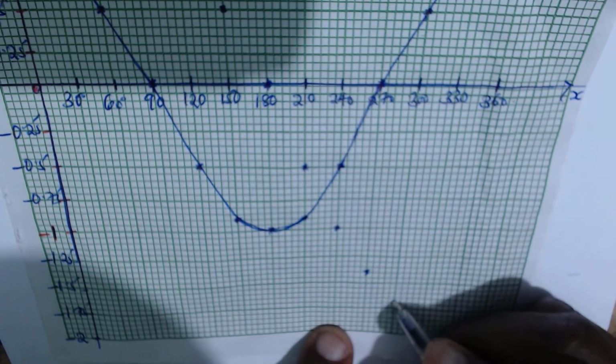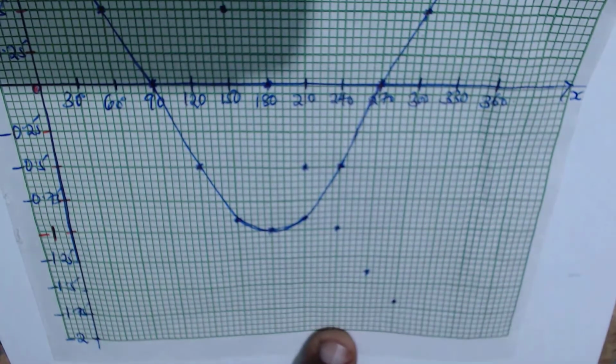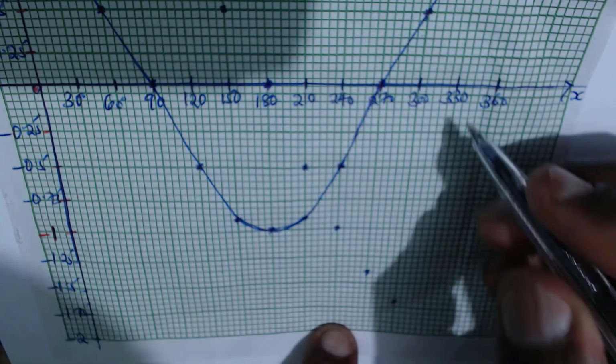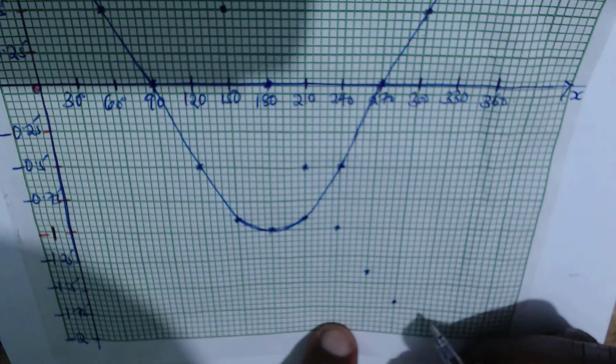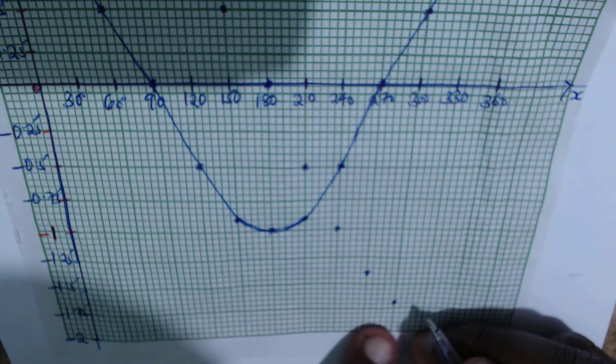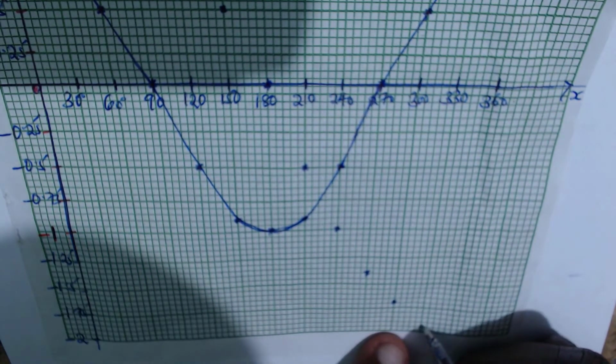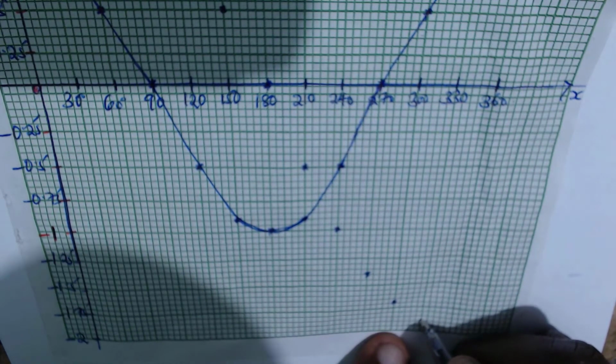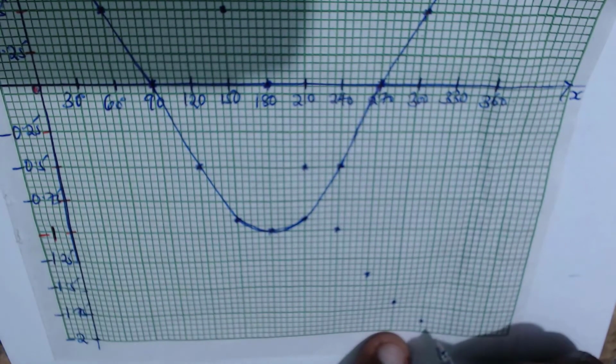It should be somewhere there. Then 330, negative 1.93. So we approximate that to negative 1.9.